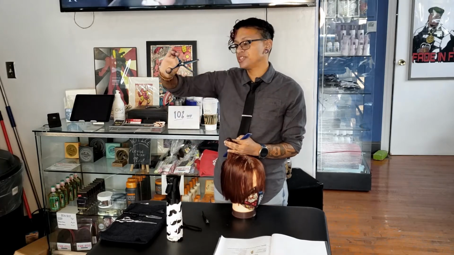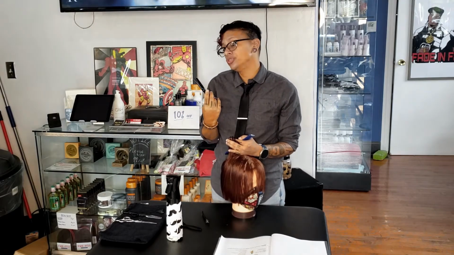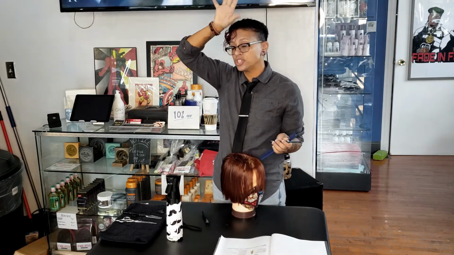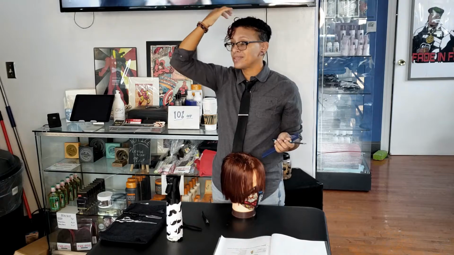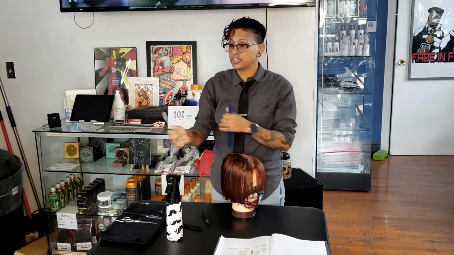Texture shears. The reason I want to jump to texture shears is because I see everyone using these in barbershops and they use them to blend, which you can do. But there are other things you can use them for as well. So adding texture to your client's hair, if you're doing a haircut with that fringe that lifts up, they want that messy faux hawk or anything like that, you're gonna use the texture shears at the end.